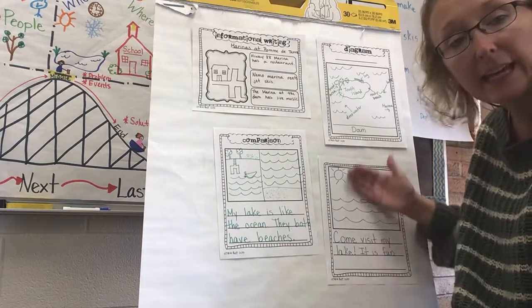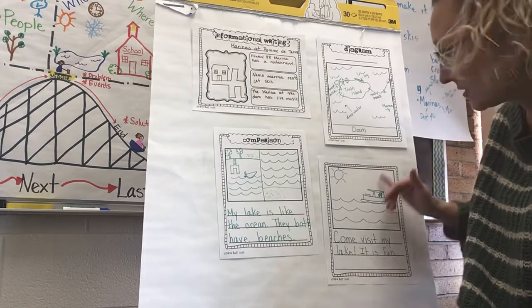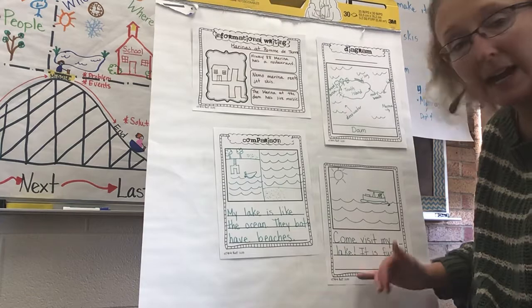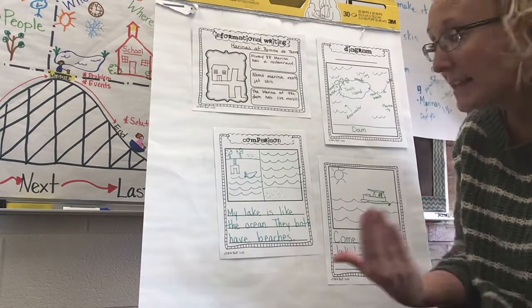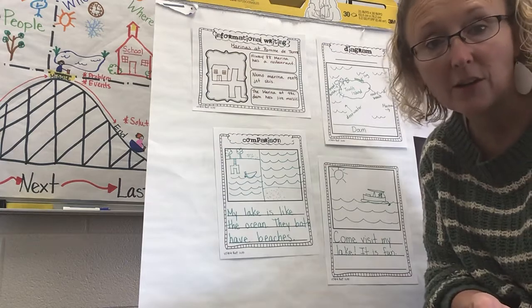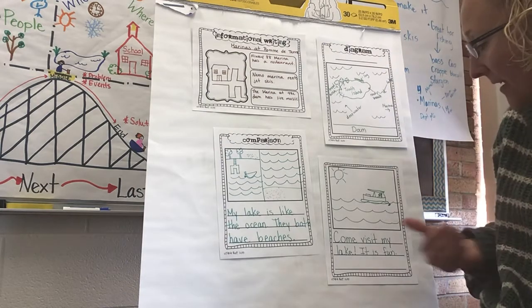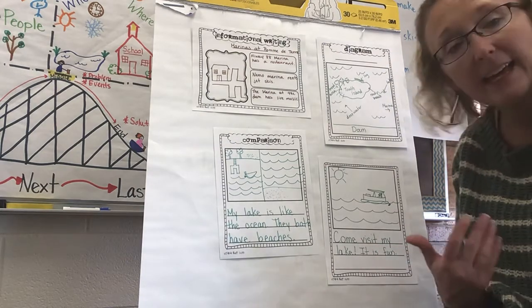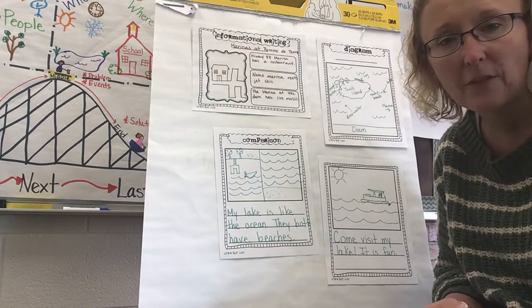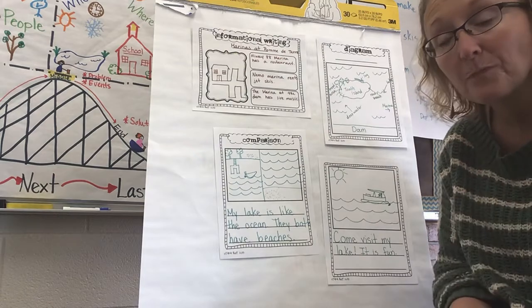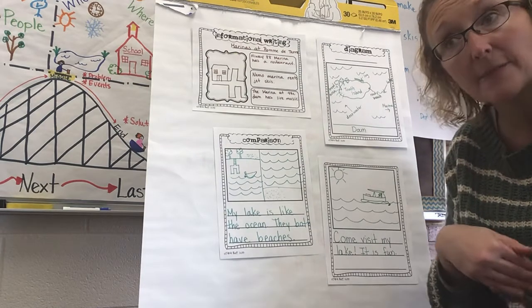Now here is my lead. So you're going to use the page that's just a white box with lines underneath, and that's going to be your lead page. So I decided to talk to the reader as my lead. So I'm saying, come visit my lake. It is fun. So I've kind of got an opinion thrown in there, right? Like it's fun, but I'm also talking to the reader, come visit my lake.